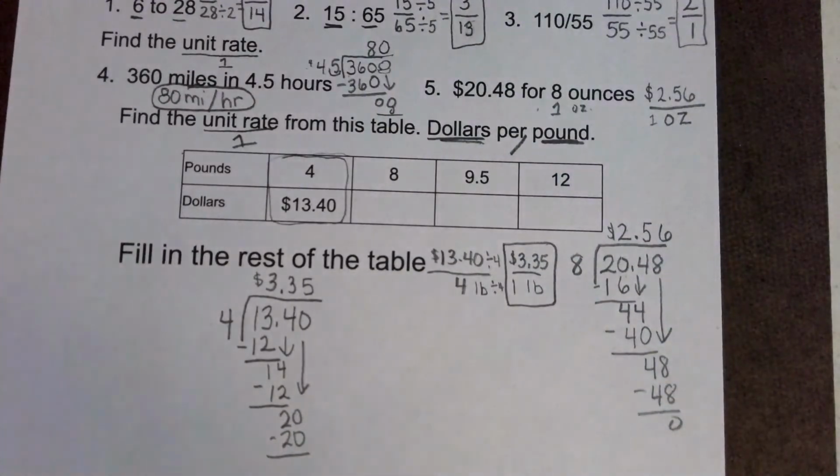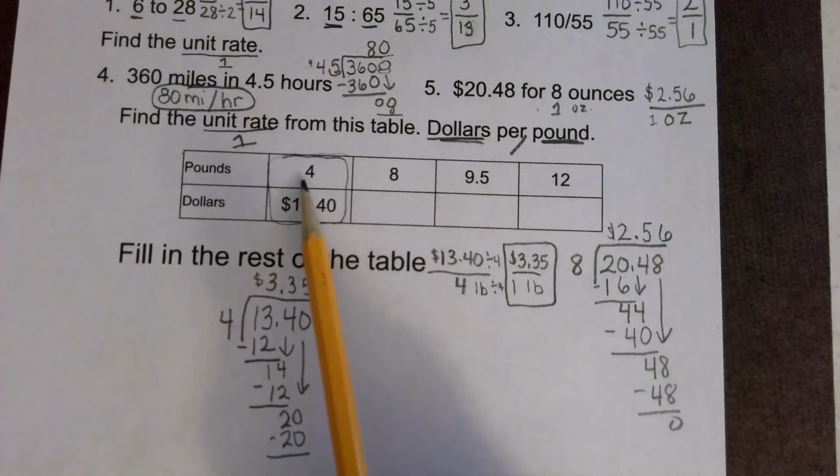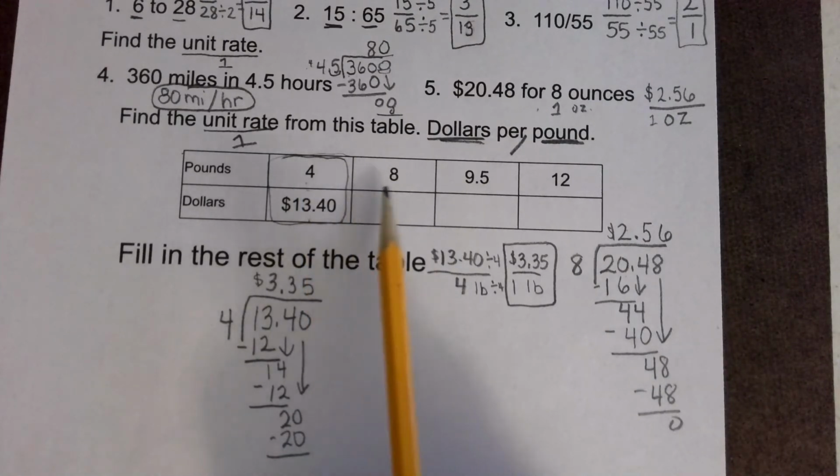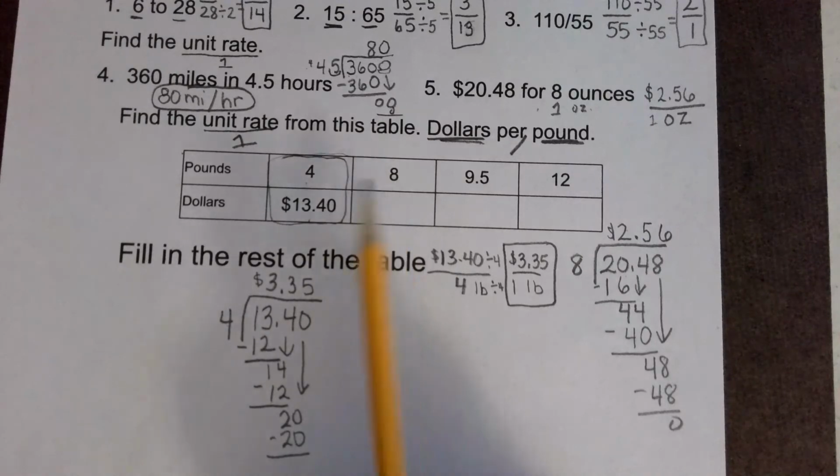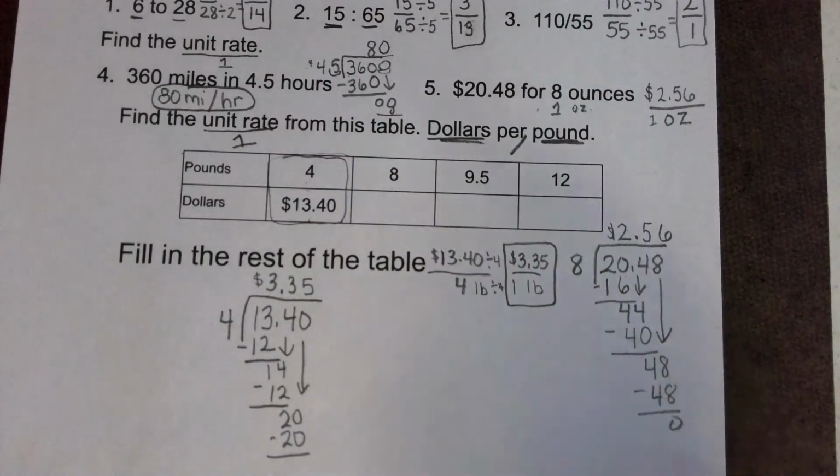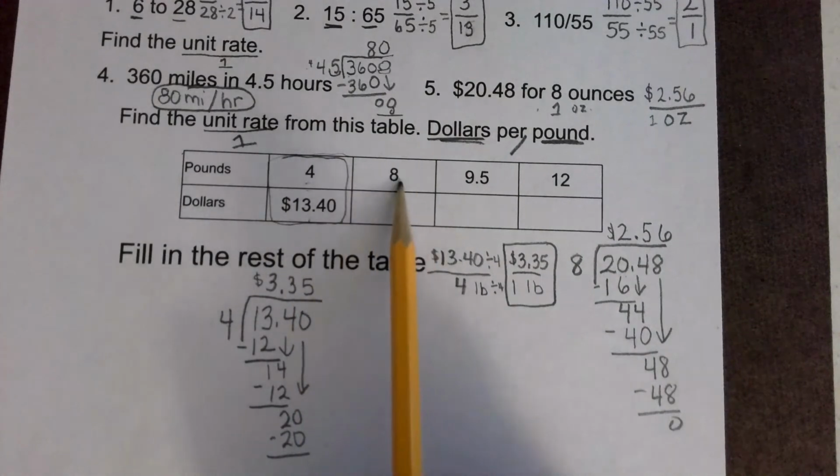So you can figure out the rest of the chart in a couple different ways. One way is, I know if I can pay $13.40 for 4 pounds, then if I'm getting 8 pounds, I can just double that amount, because 4 doubled is 8.